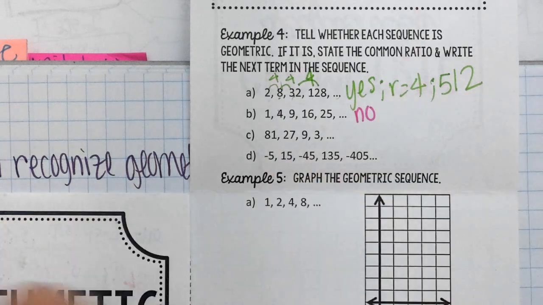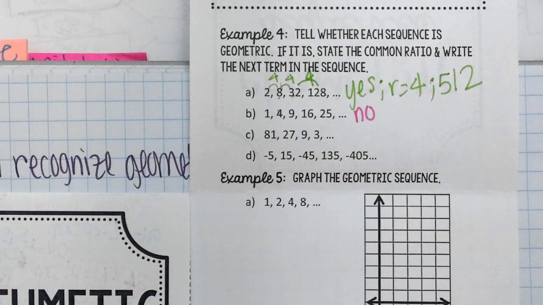Fantastic. All right, let's look at C. Do 27 divided by 81. Don't yell it out. Just get the number. Just do 27 divided by 81. It's not negative. You're dividing.